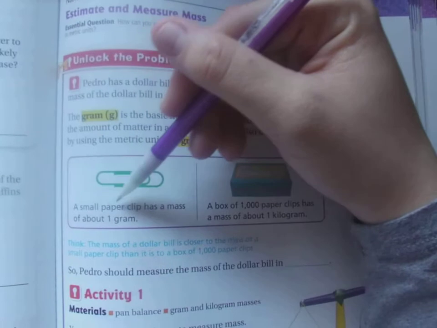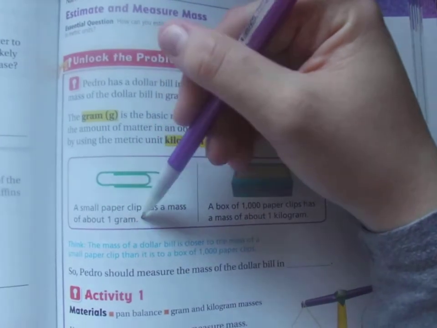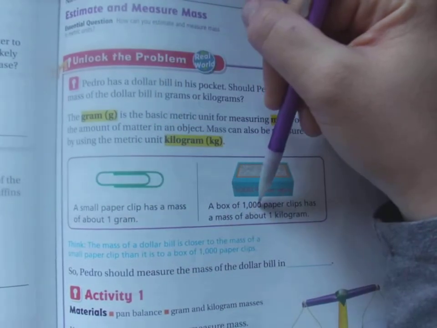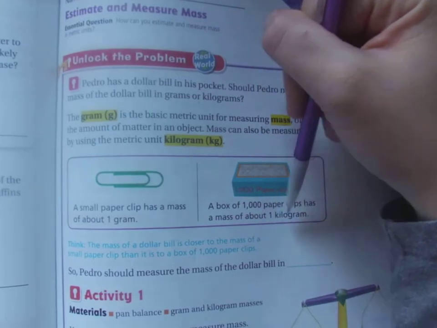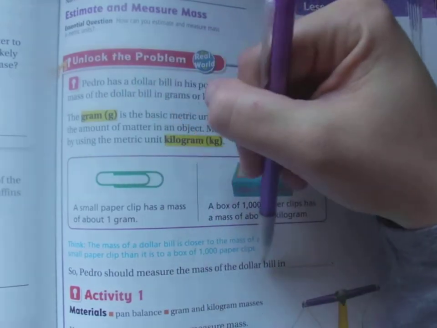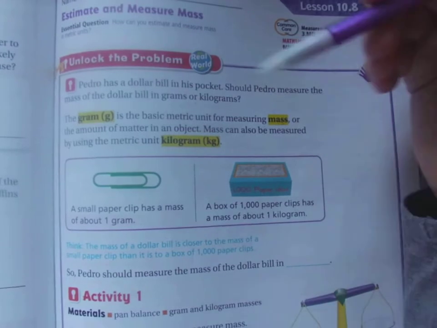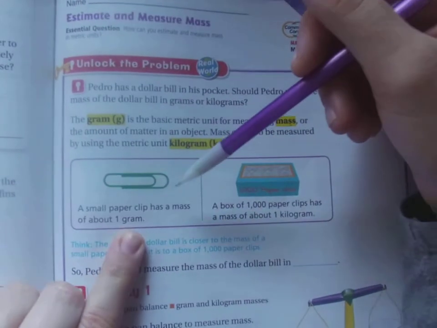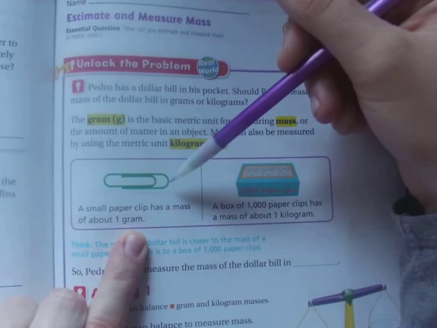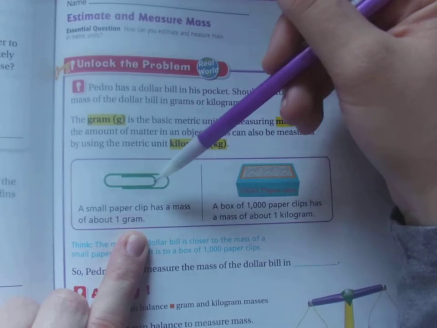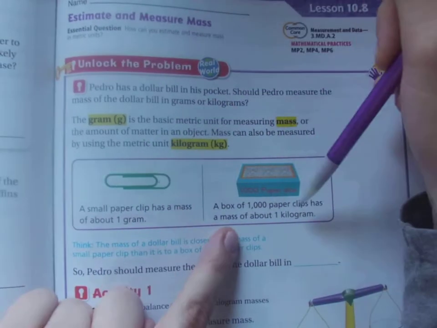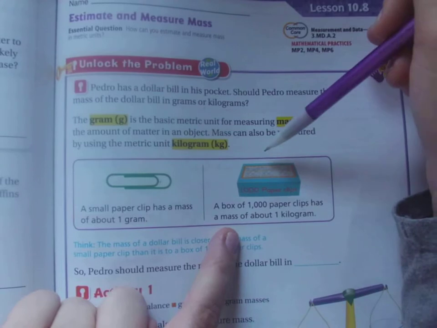A small paper clip has a mass of about 1 gram. A box of 1,000 paper clips has a mass of about 1 kilogram. So Pedro should measure the mass of the dollar bill in what? Well, if I look here, it's easier to measure mass using grams if it is a smaller object. If it is a bigger object, then you want to use kilograms.